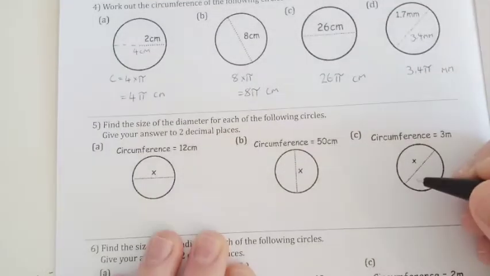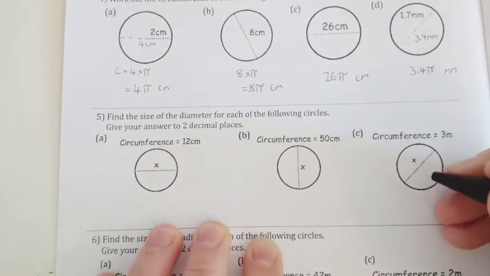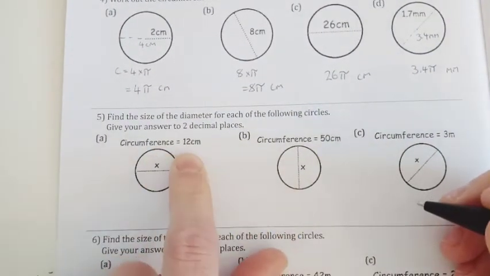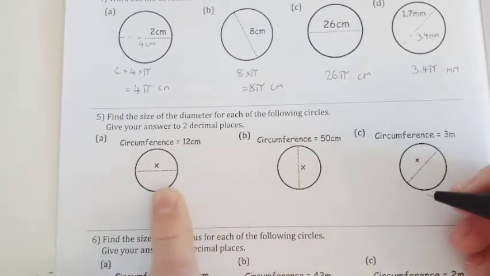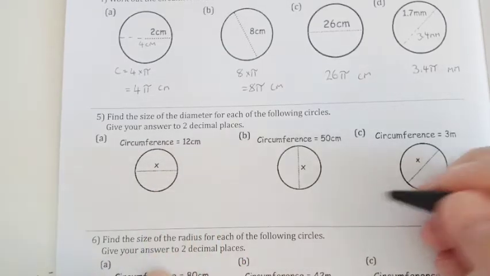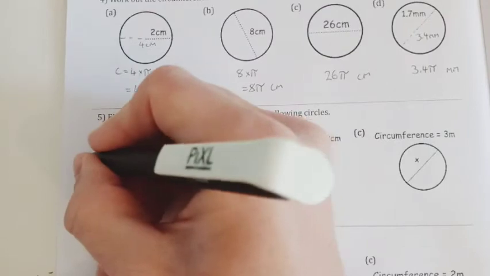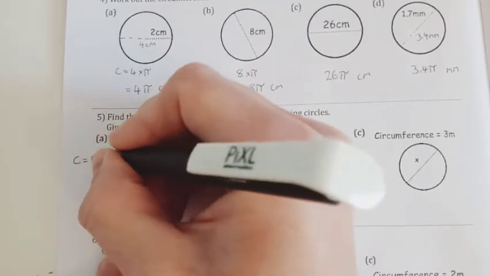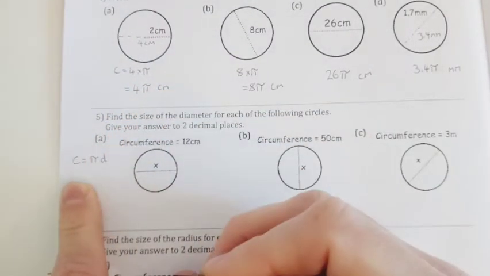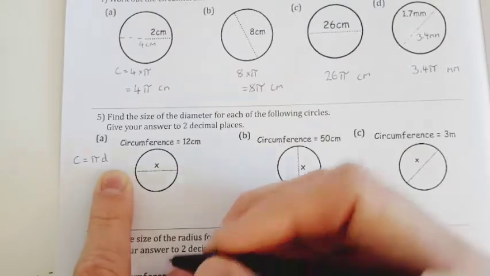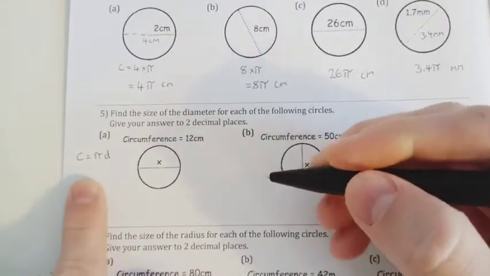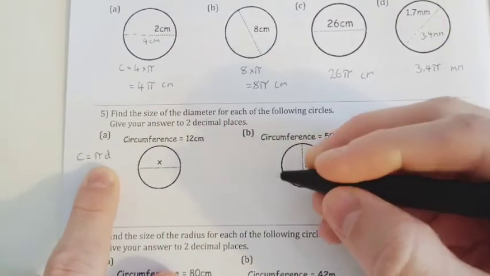Okay, question 5, find the size of the diameter of each of the following circles. So this time they've given us the circumference and they want us to work backwards to find the diameter. So questions like this, I always like to work forwards first. So I know that the circumference is pi times the diameter.